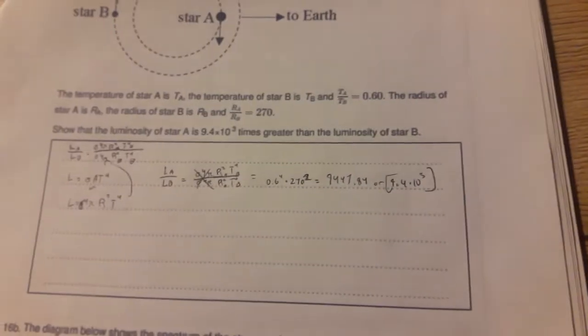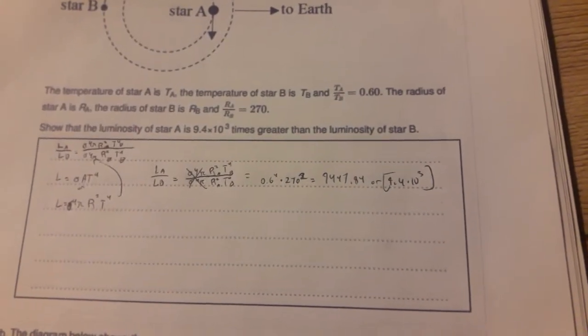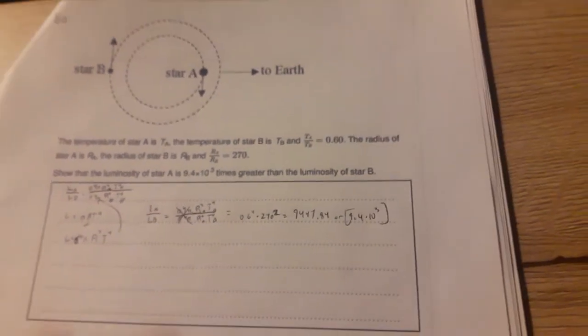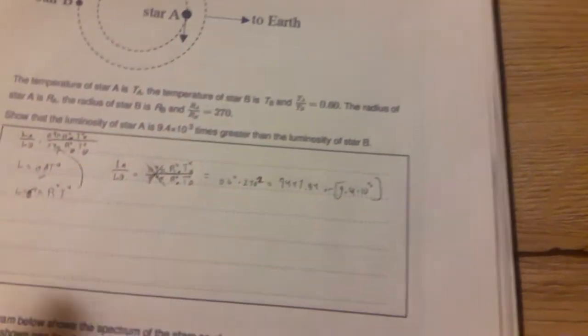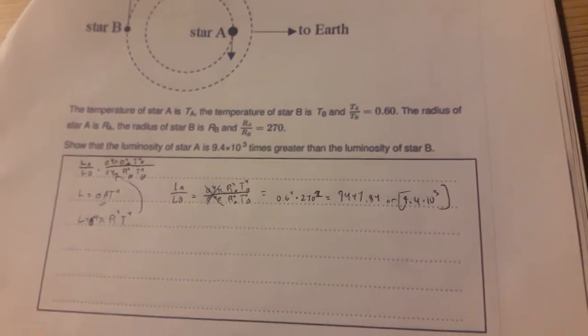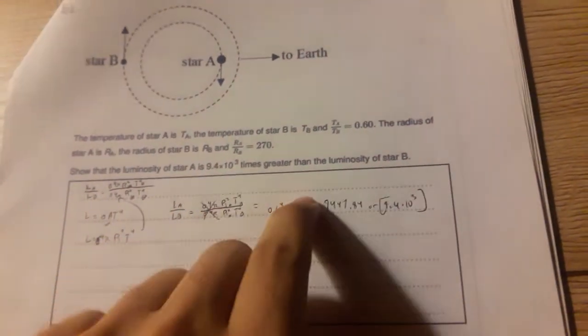Essentially, they tell you that the temperature of star A and the temperature of star B is TA and TB, and when TA is over TB, it is equal to 0.6. Radius is the same situation. Star A is RA, star B is RB. RA over RB is 270.